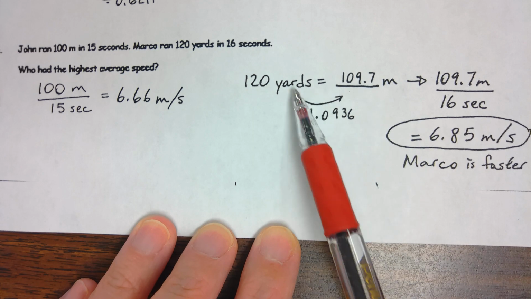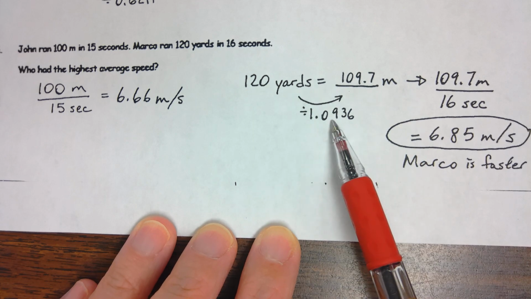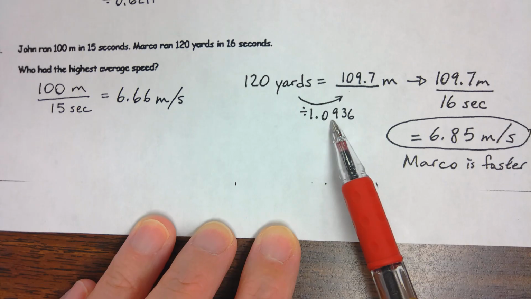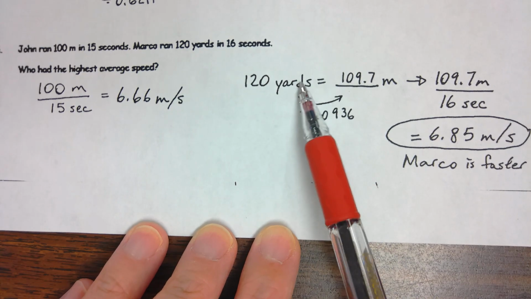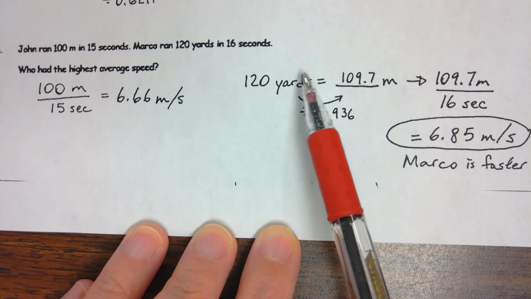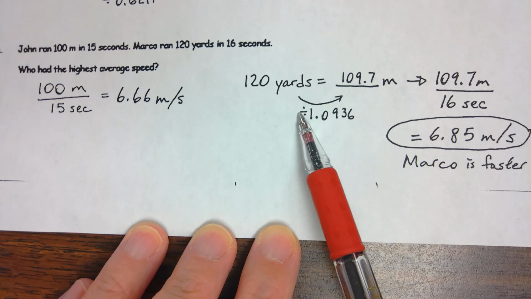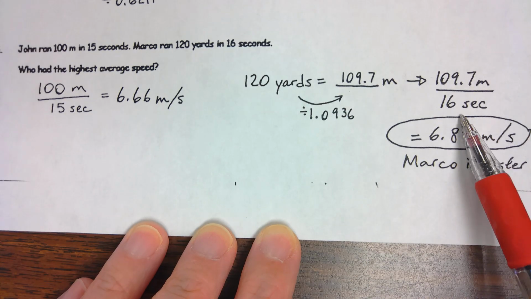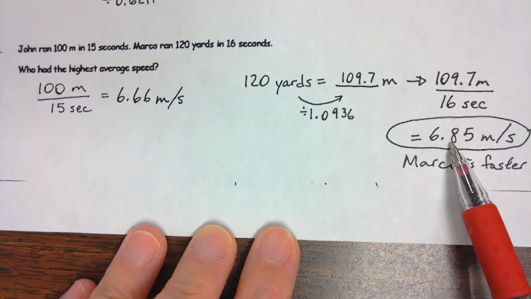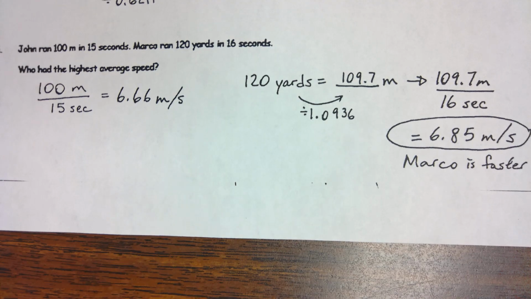So yards to meters, the ratio is 1.0936, given to you. And you just have to know when you convert from imperial to metric, you divide. So Marco can run 6.85 meters per second. So Marco is a little bit faster.